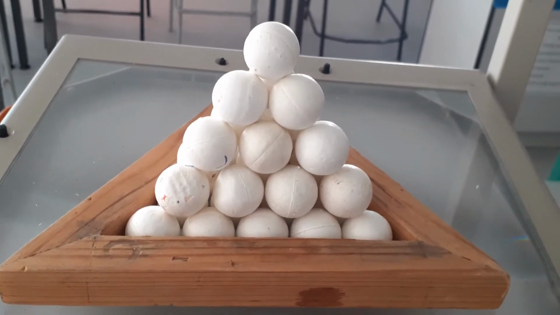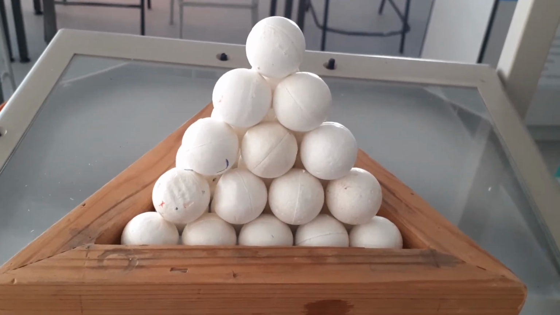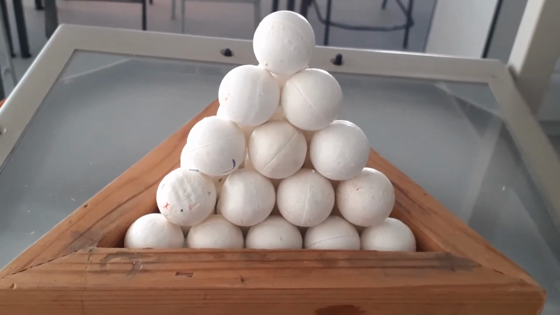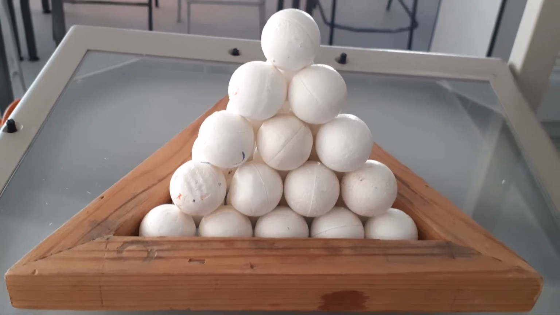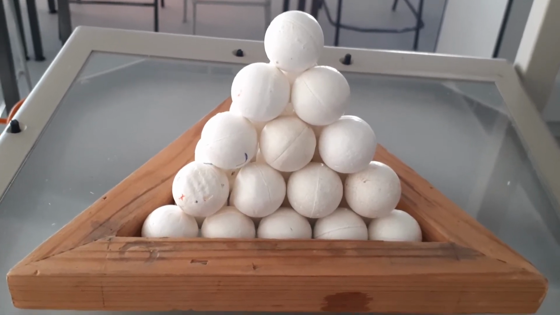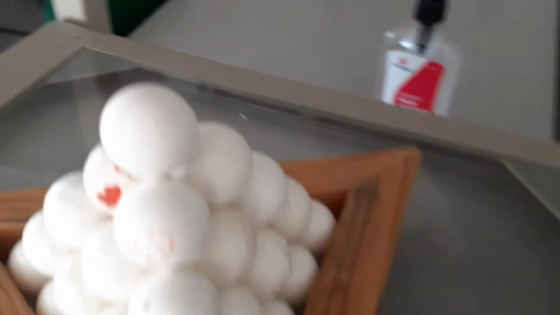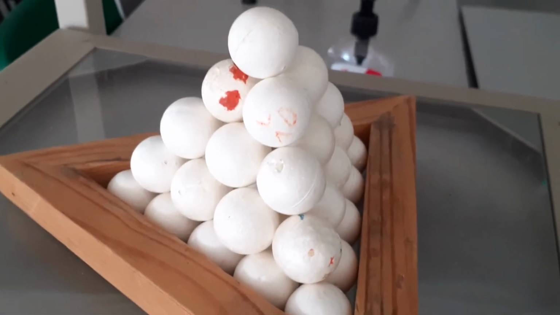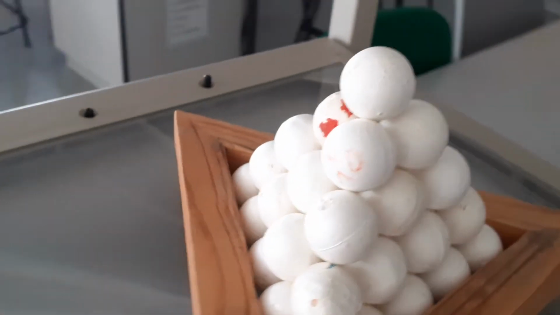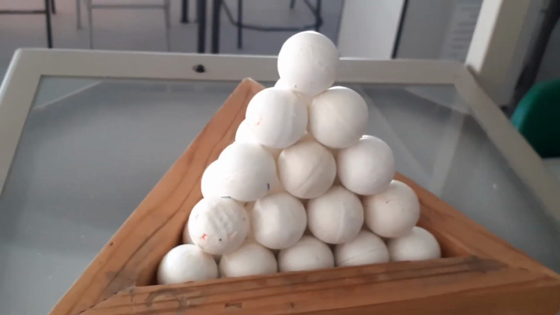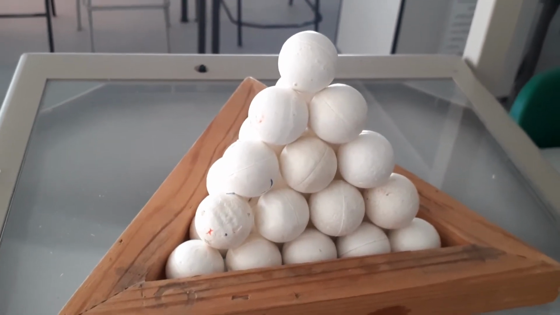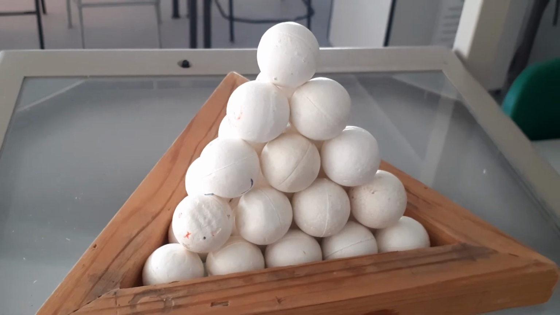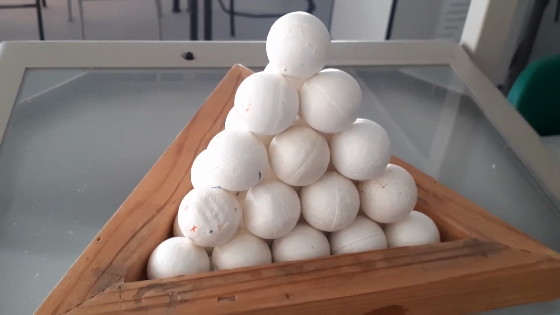And this lattice is held together by the attraction between the metal ions and the electrons. And because it's an attraction, it is a very strong bond. So, to melt metals, you have to have a lot of energy. So metals have high melting and high boiling points.